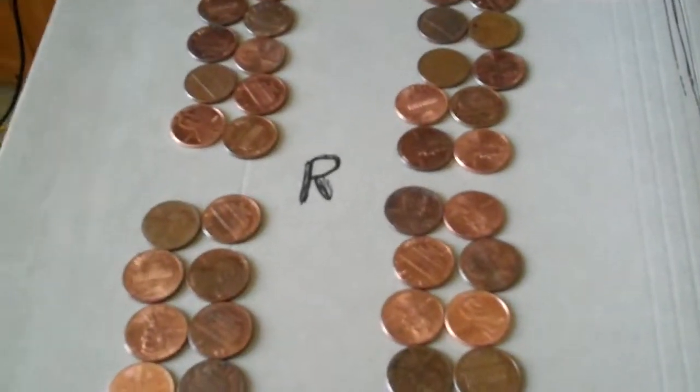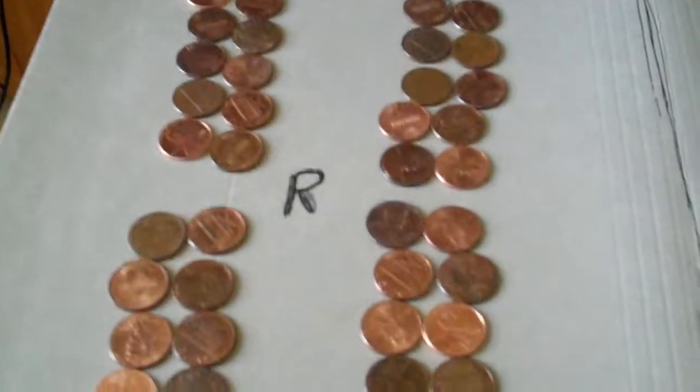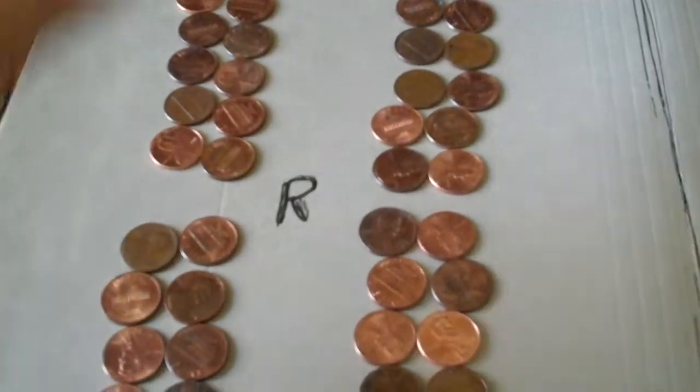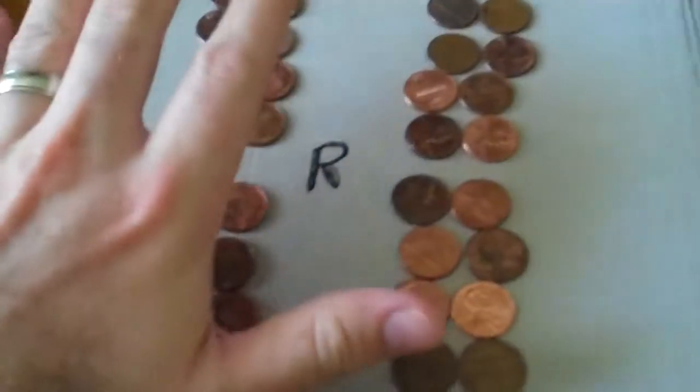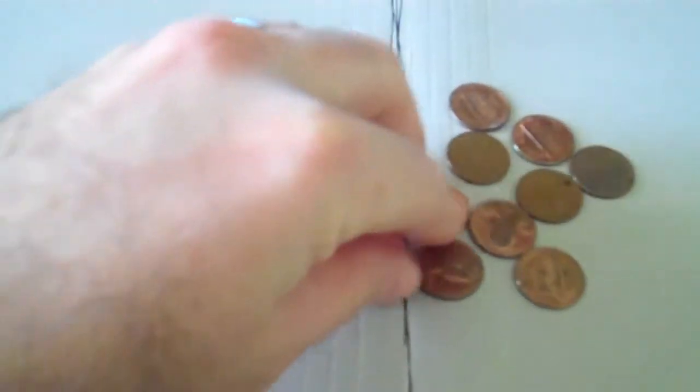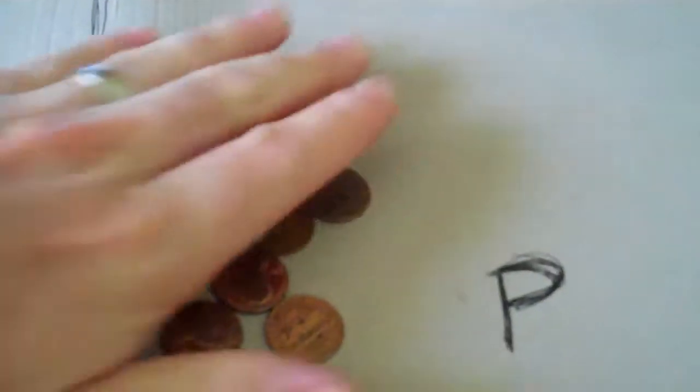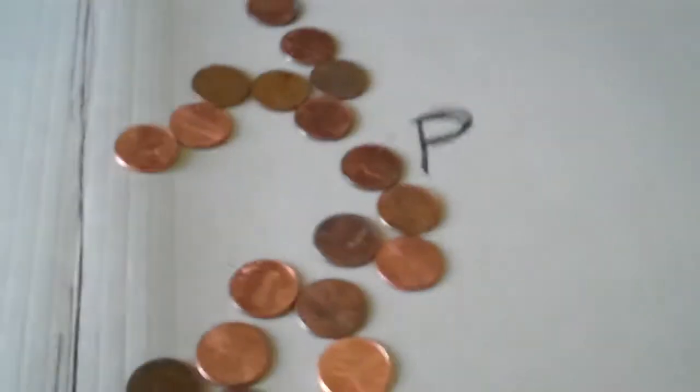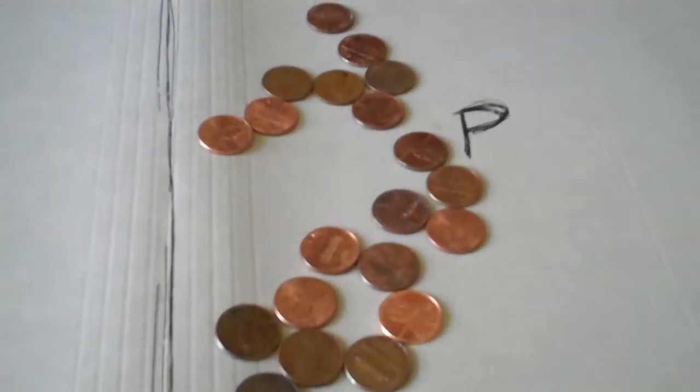Okay, so I have 40 pennies here, and the first step is going to be to take half of these pennies and move them over to the product side. So we're going to take, here's 10. So we got 10 over here. The second step would be moved another 10. So we have a total of 20 pennies.